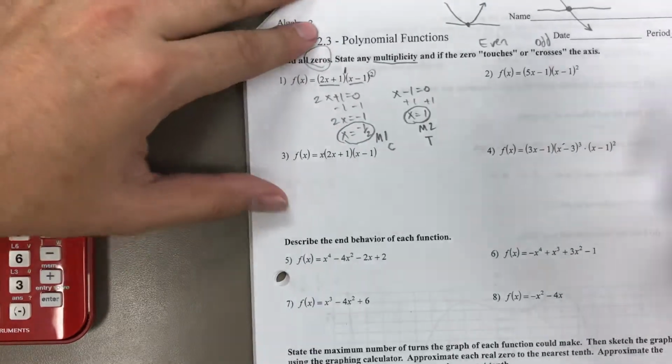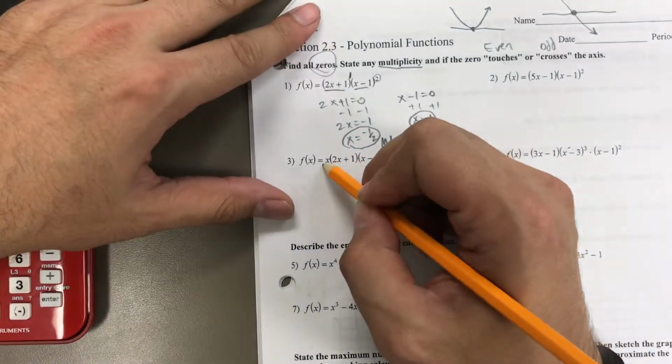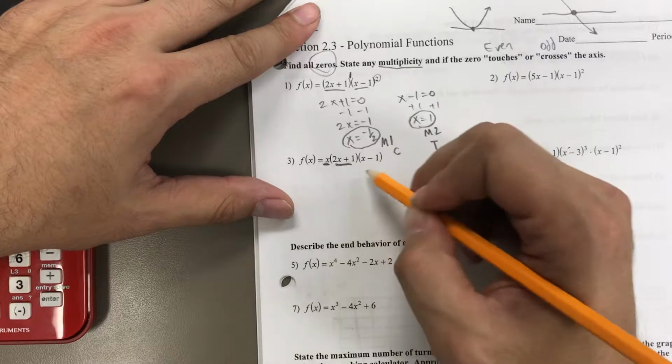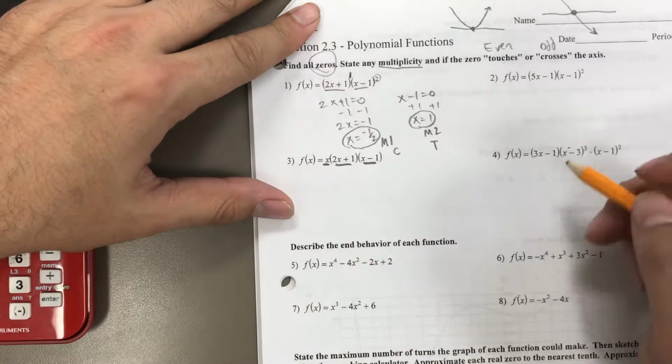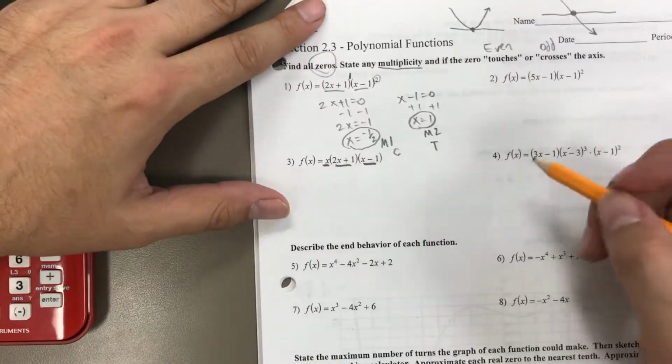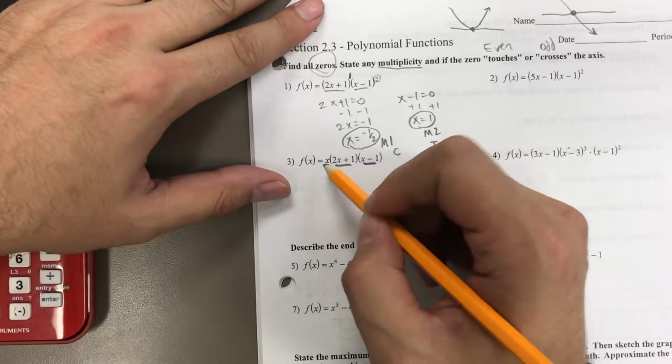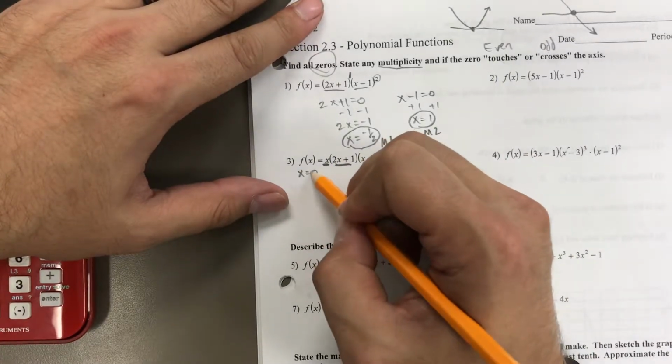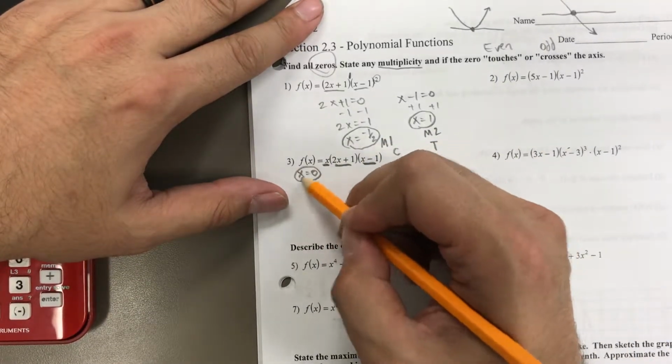Same thing for number 3. We underline each of the factors. So x is a factor, 2x plus 1 is a factor, and x minus 1 is a factor. We set each of these equal to 0 and solve. This is an easy one. If x is equal to 0, it's already solved. So this is one of my zeros, x equals 0.